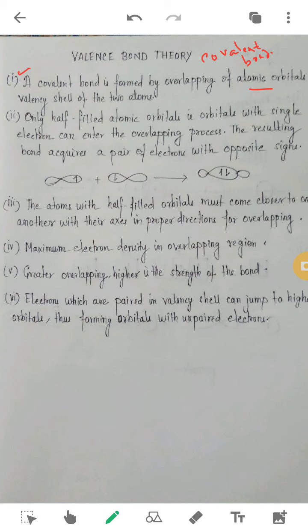Now we have the concept of atomic orbitals, which you learnt in the second chapter: s orbital, p orbitals, d and f orbitals. So this theory is telling us that it is the overlapping of atomic orbitals which is actually responsible for the covalent bond formation. Of course, the electrons are present in those atomic orbitals.